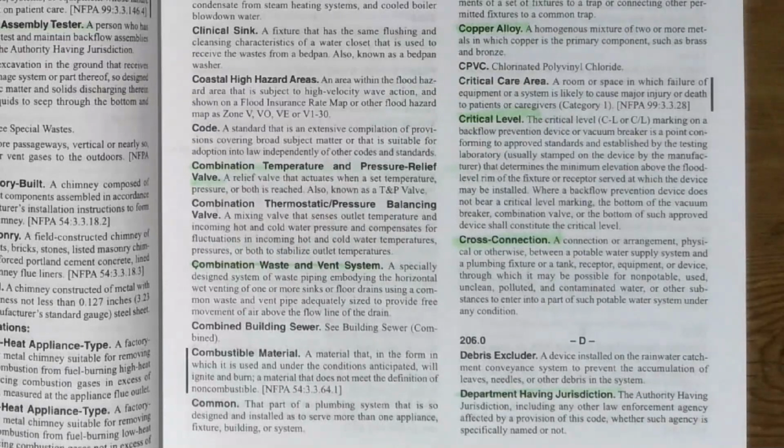Where a backflow prevention device does not bear a critical level marking, the bottom of the vacuum breaker, combination valve, or the bottom of such approved device shall constitute the critical level. So the maximum, we'll just go off the maximum distance for a backflow device. The maximum distance for a backflow prevention device is 5 feet above grade, or 5 feet above finished floor. That is 5 feet to the critical level, okay, not to the bottom of the backflow device, but to the critical level.